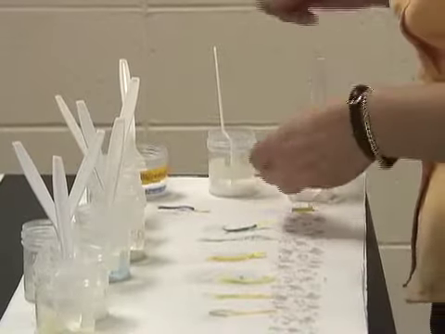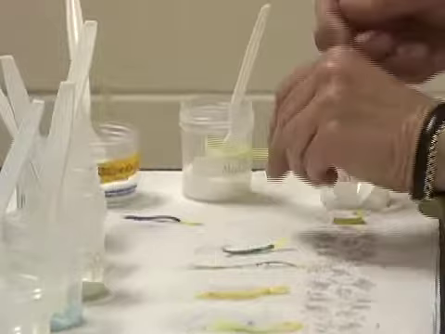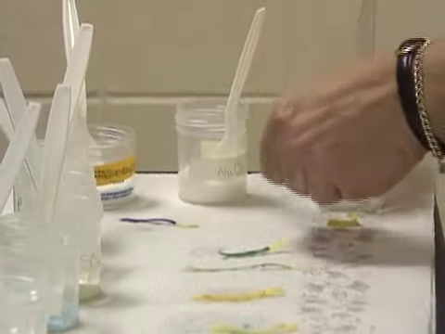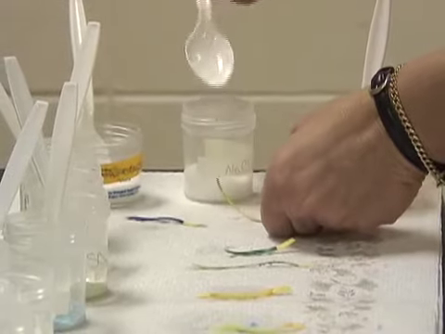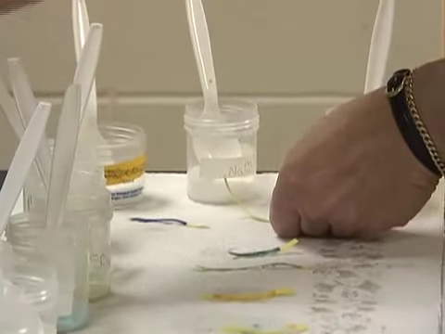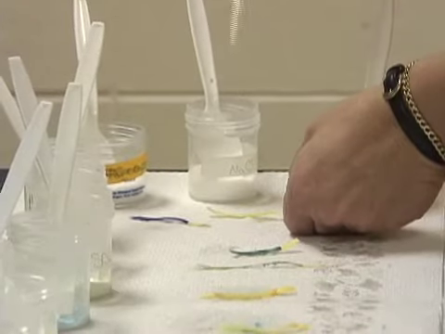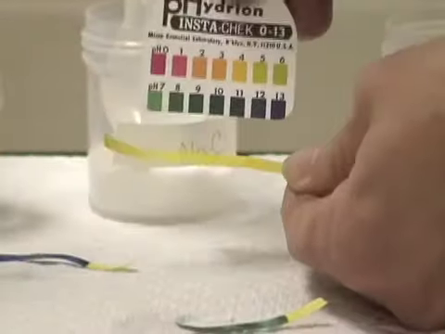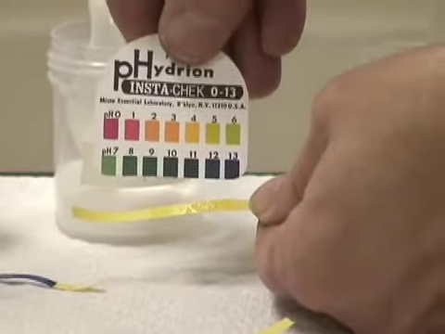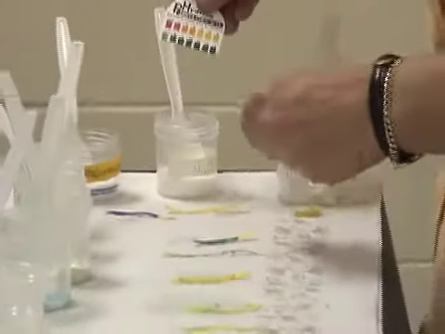The next one we're doing is sodium chloride, table salt. I'll add a few crystals. Then I add my drop of water. It doesn't seem to be doing very much. I think maybe I'll come back to that one.